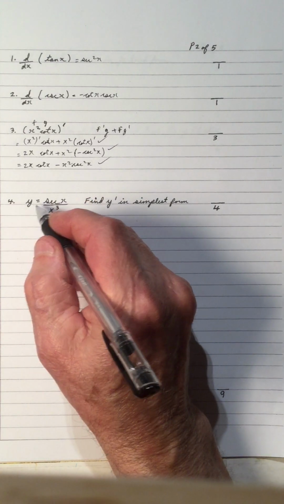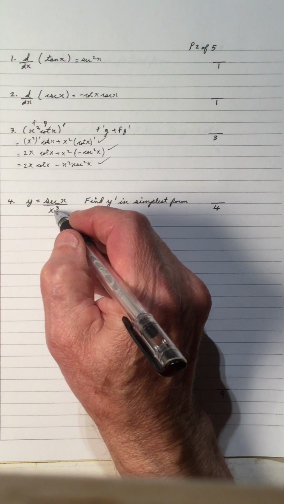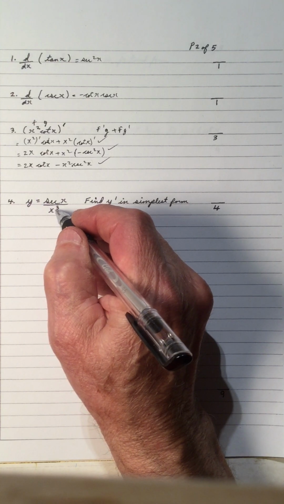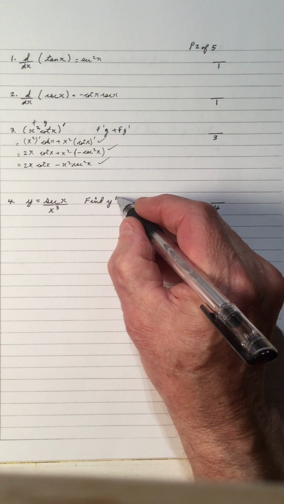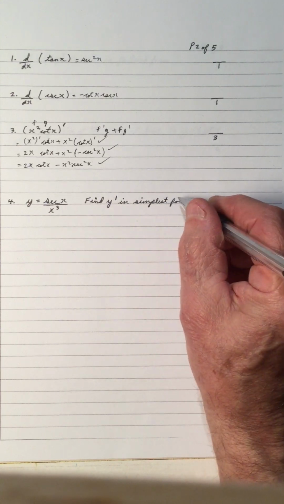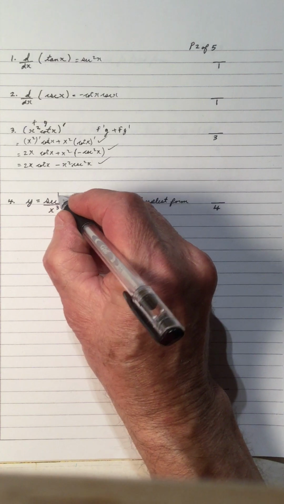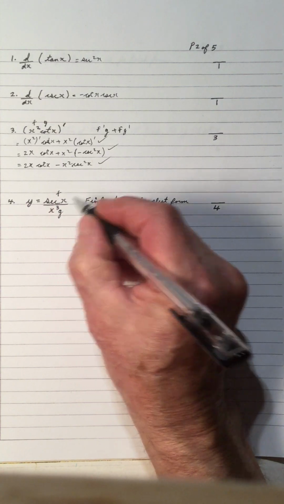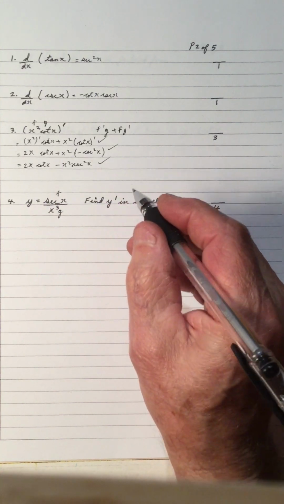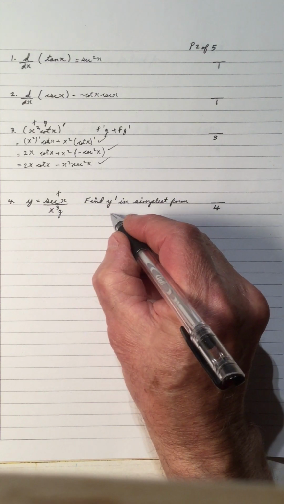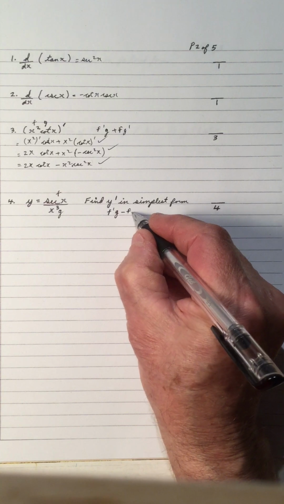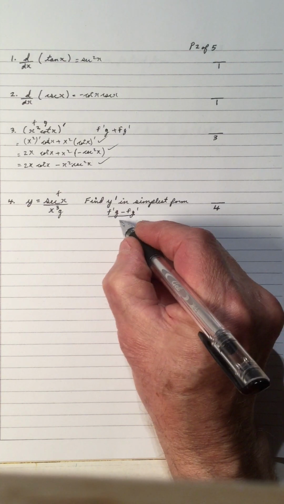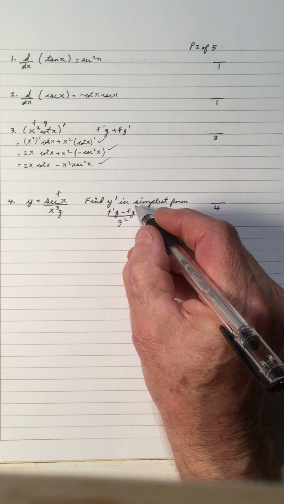Number 4, y equals secant x over x cubed. We want to find y prime, which is the derivative of y in simplest form. Well, this is an f and this is g, and the derivative is f prime g minus f g prime over g squared.